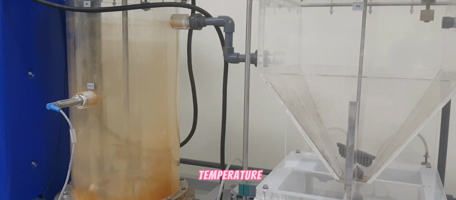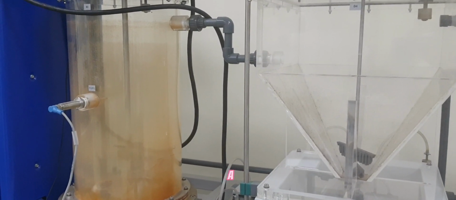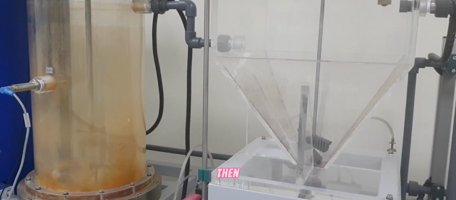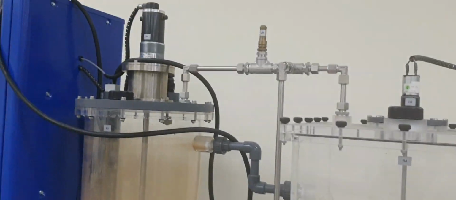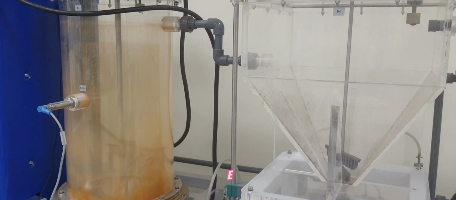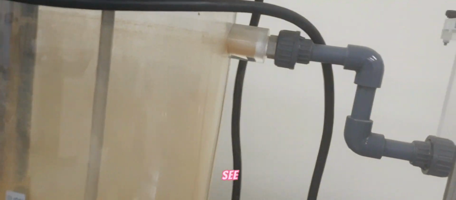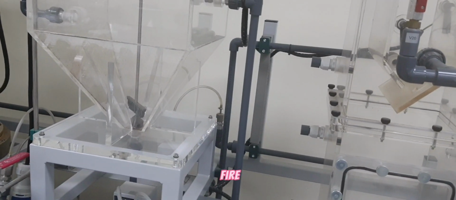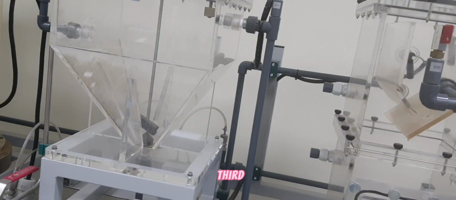Then we have temperature sensors and heaters as part of a control loop. We also have a pH sensor which is integrated into a holder. Then the reactor is also fitted with the level switch, which is called LHZ1. And then we have a gas generation operation, which is channeled away via a separate line, which you can see at the back.